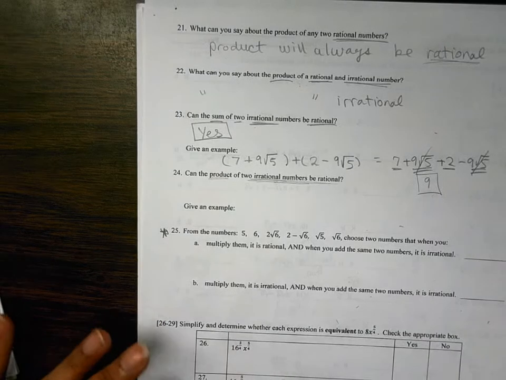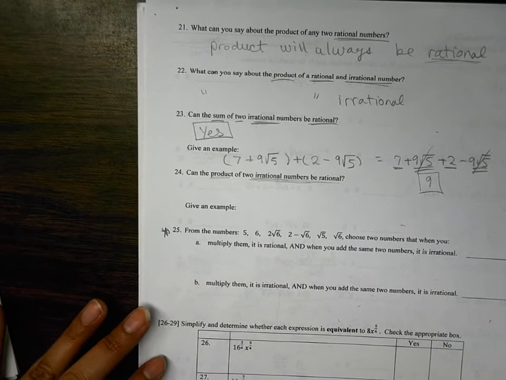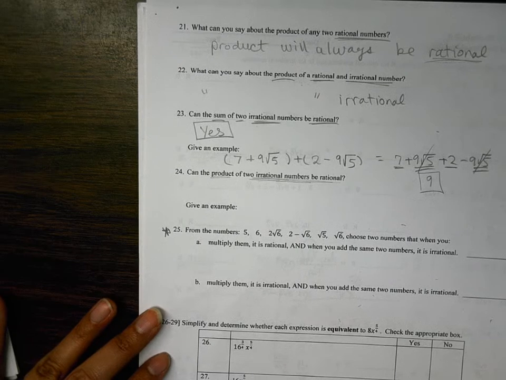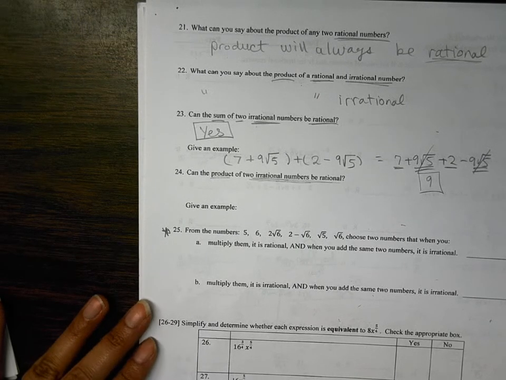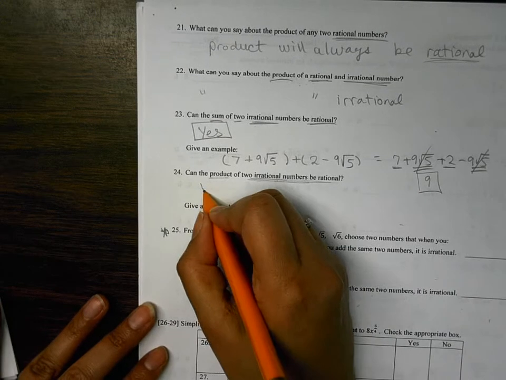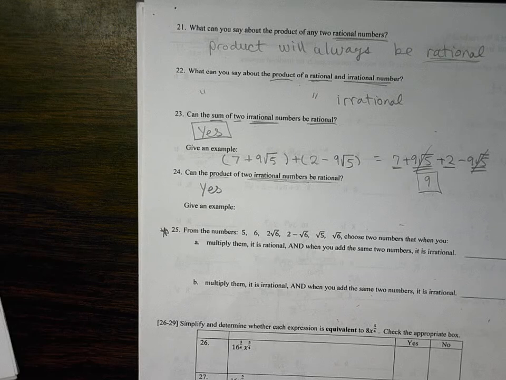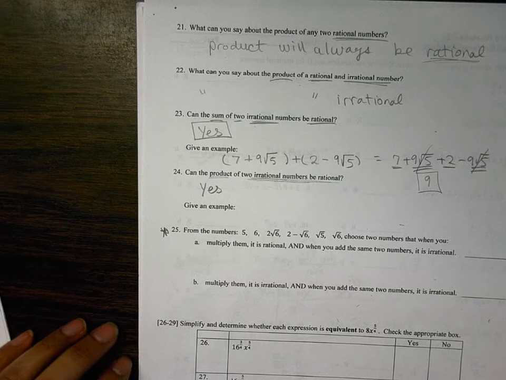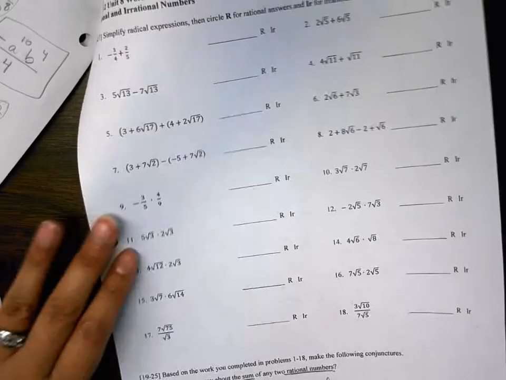Can the product, that's when you're multiplying, of two irrational numbers be rational? So can you multiply two radicals and get a rational answer? Yes or no? The answer is yes. Who can give me an example? And we did talk about this in notes, guys, as well as it was in your homework. Who can give an example?